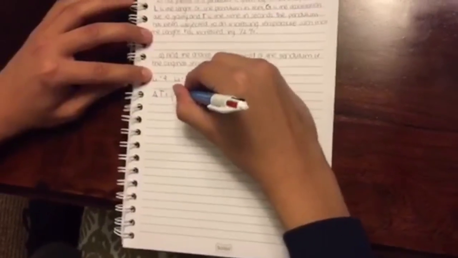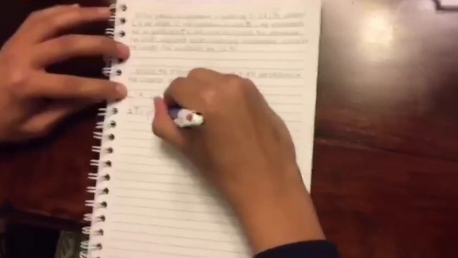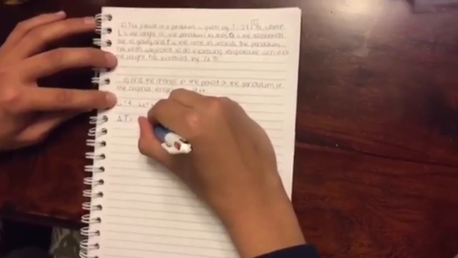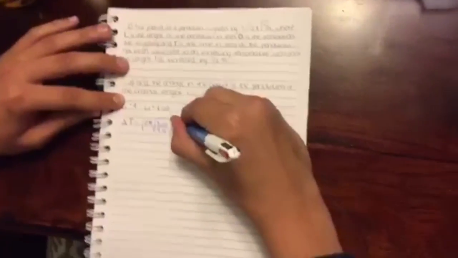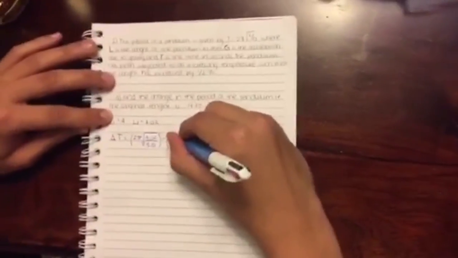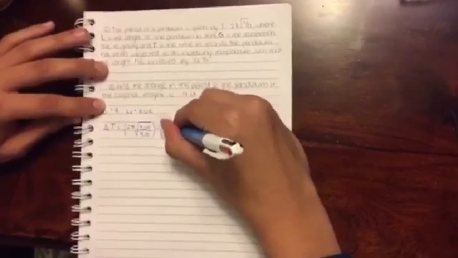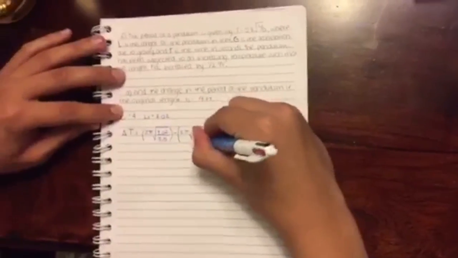Delta T is the difference between T2 and T1, placed in the formula given in the problem. So delta T is 2 pi times the square root of 4.02 over 9.81, which is the gravity acceleration, minus 2 pi times the square root of 4 over 9.81.